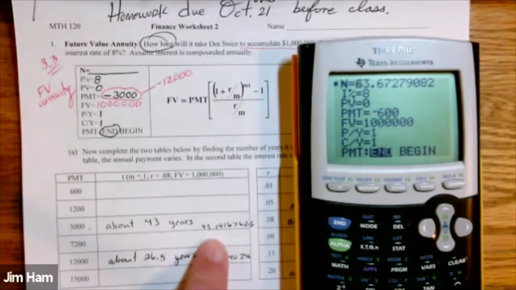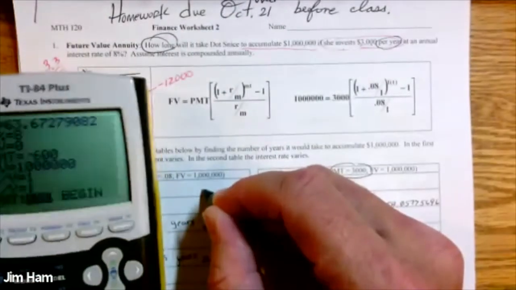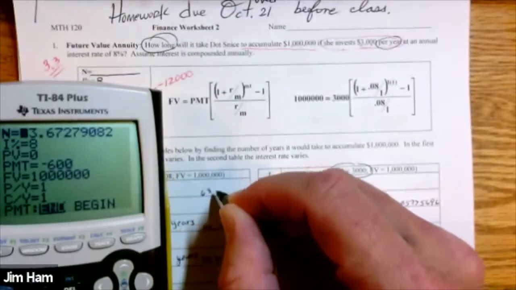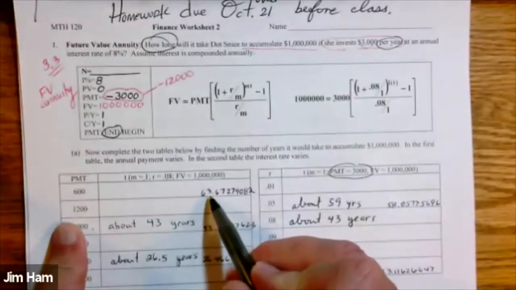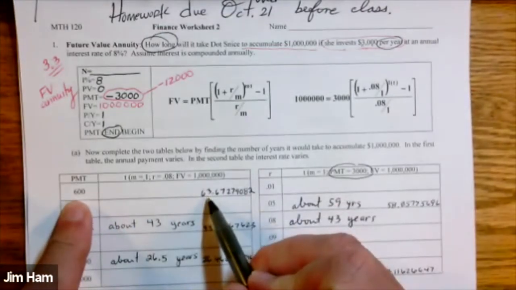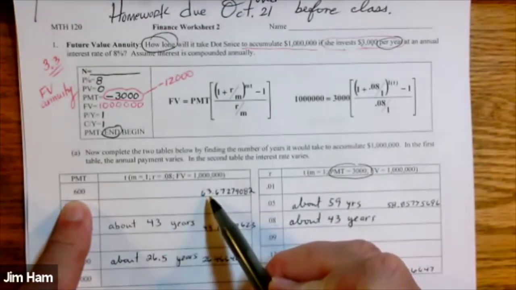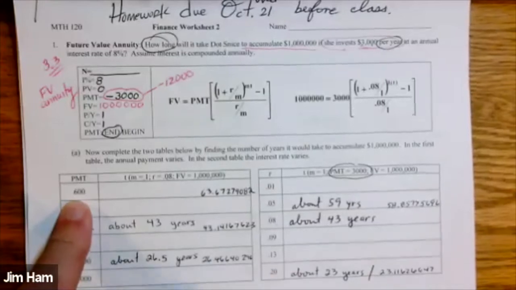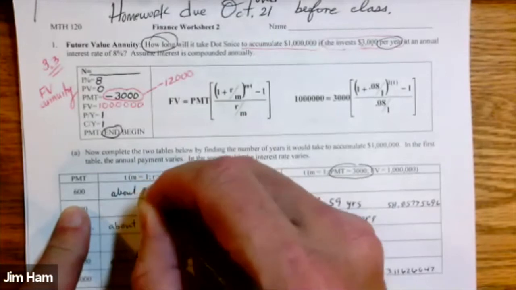Certainly it's more than 63.5 years, but we're making one payment a year. If you only make 63 years' worth of payments, you'll be just under the $1 million, so we need to make about 64 yearly payments.